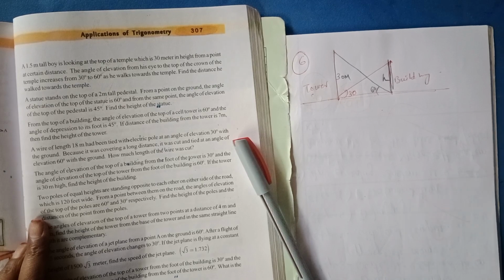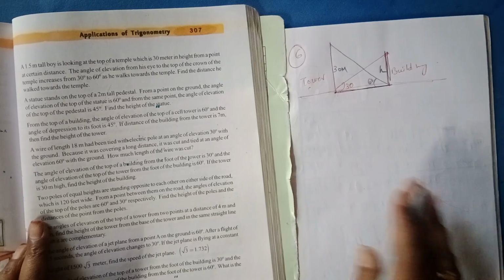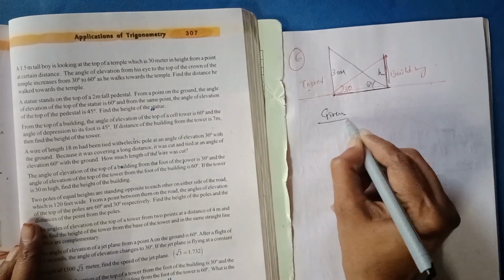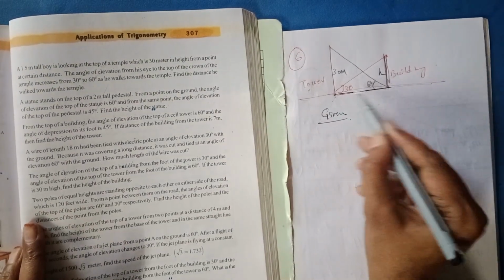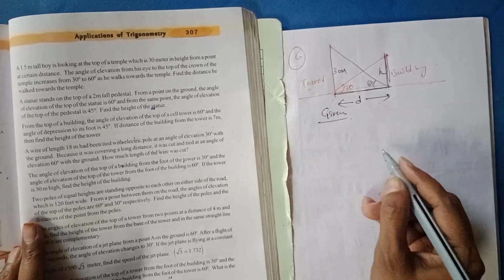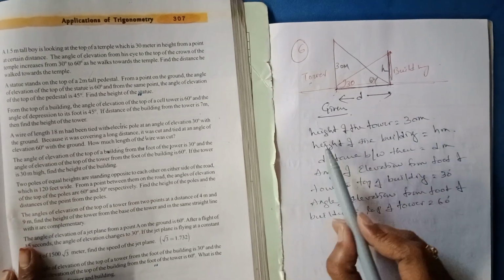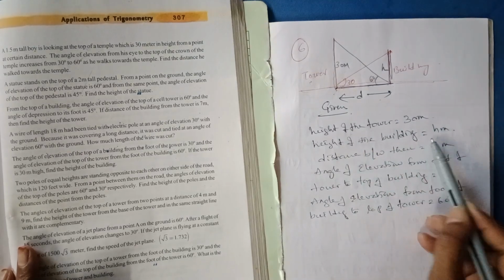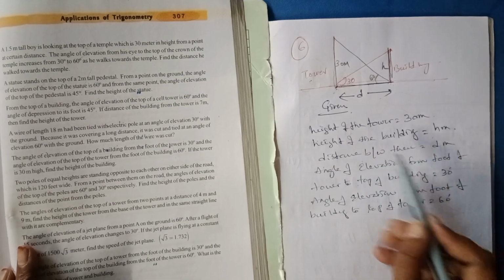Let us solve this problem. We have two triangles. First, the given information I am going to write. The distance between the two feet, from the foot of the tower to the foot of the building, we don't know, so we take some d meters. Height of the tower is 30 meters. Height of the building is h meters, which we need to find out. Distance between them is d meters.